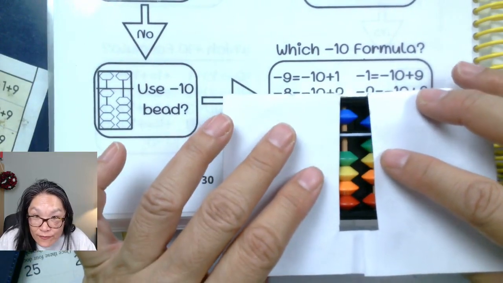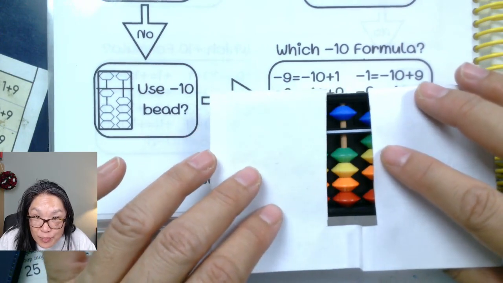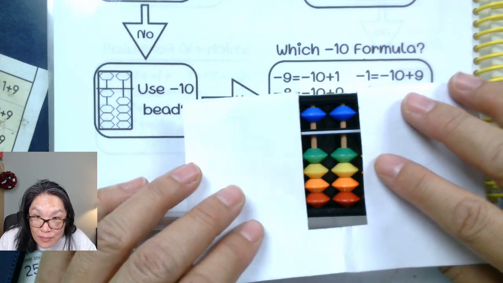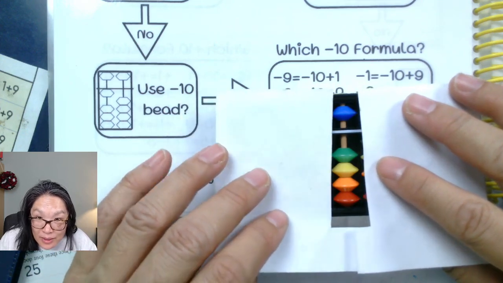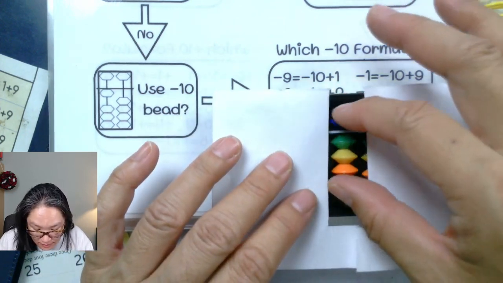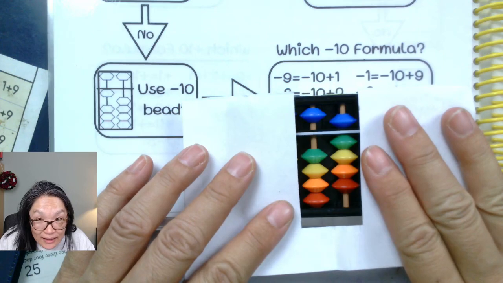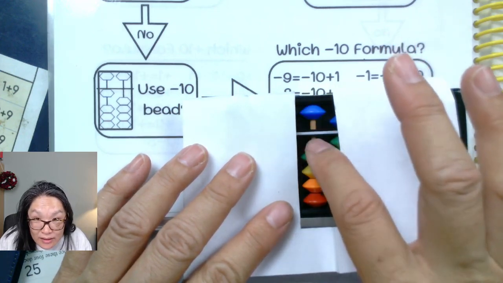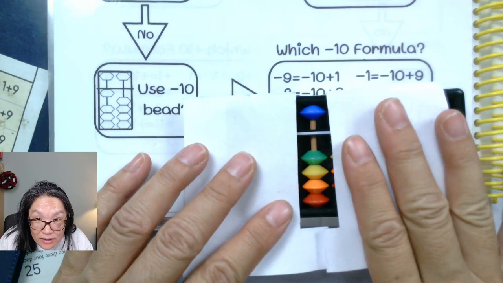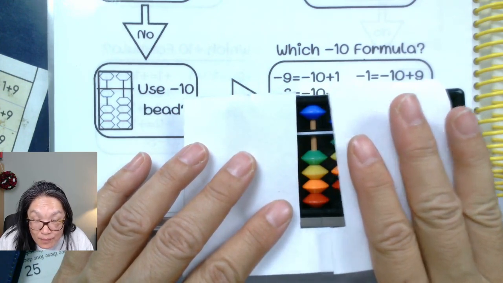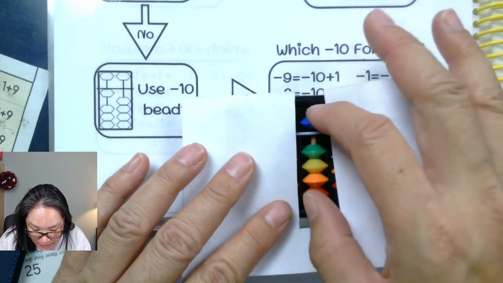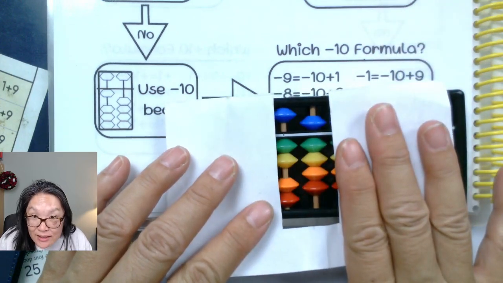Minus the 1 is plus the 9 minus the 10. Plus the 9 minus the 10. Minus the 10. Can we take away 1? No, we cannot. What do we do? Minus the 9, plus the 9, minus the 10.